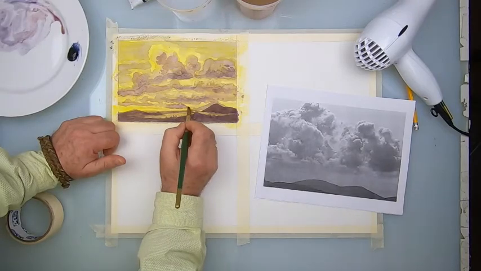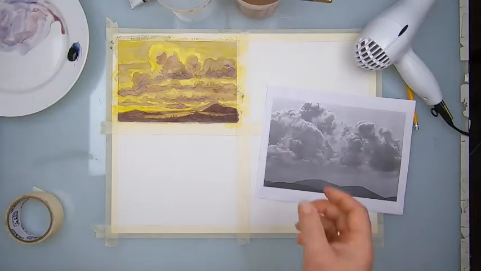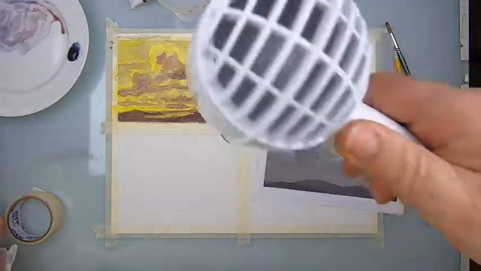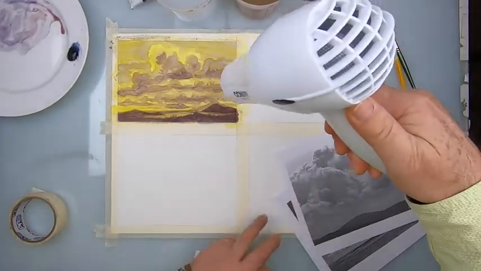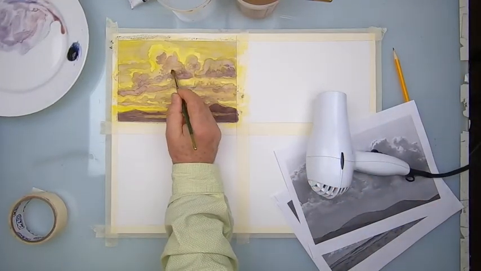Small clouds in the distance. Okay, and there you go. All right, we can draw it now. Soften these edges a little bit.